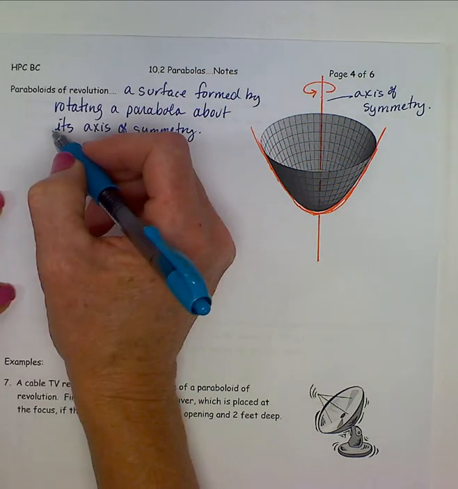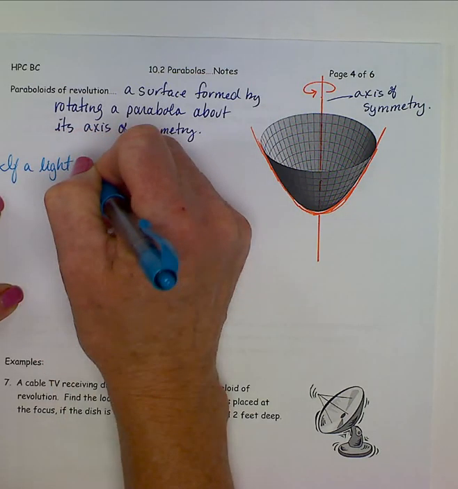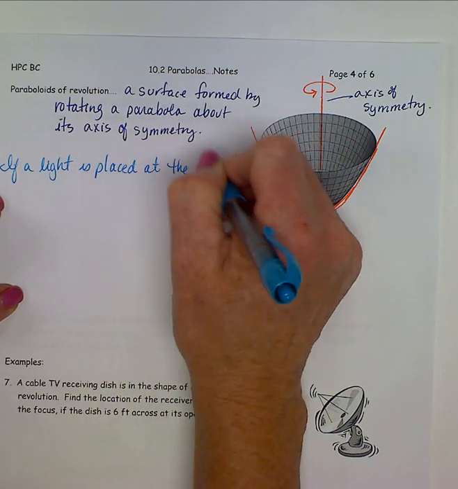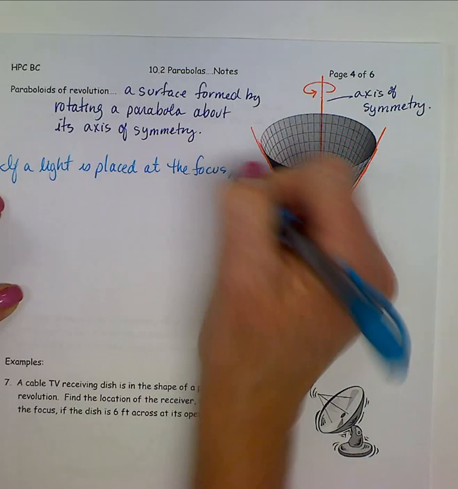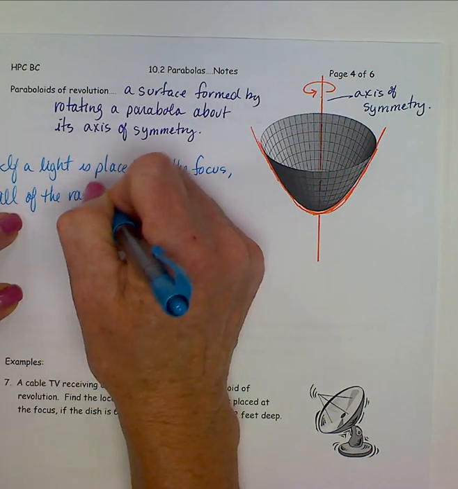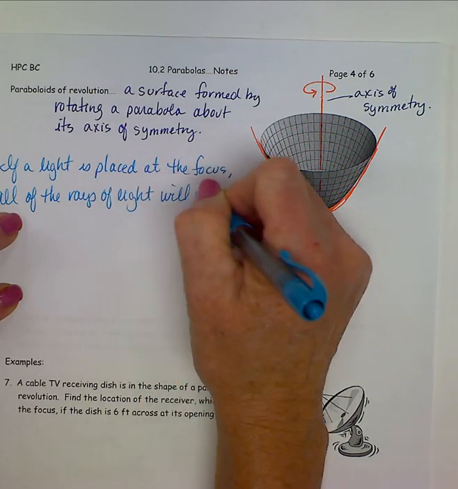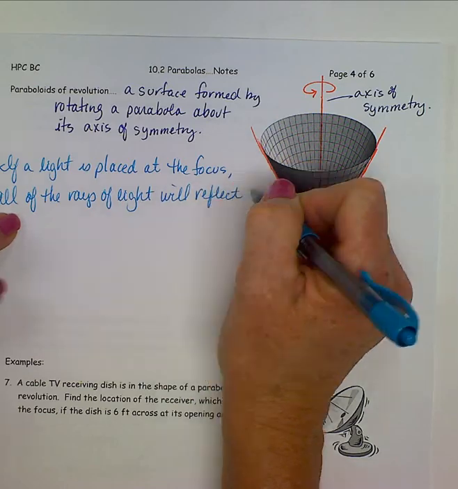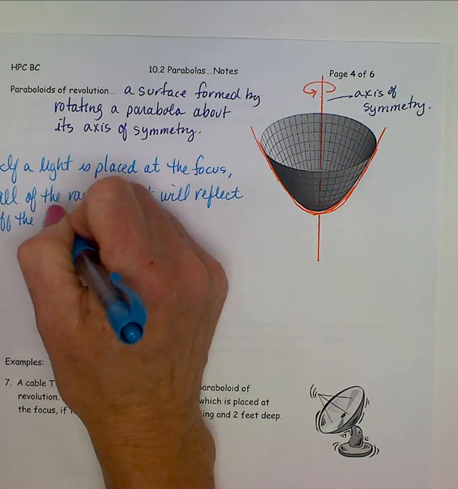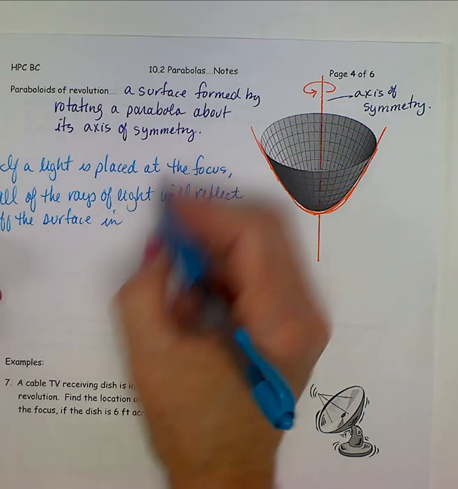If a light is placed at the focus, all of the rays of light will reflect off the surface in lines that are parallel to the axis of symmetry.